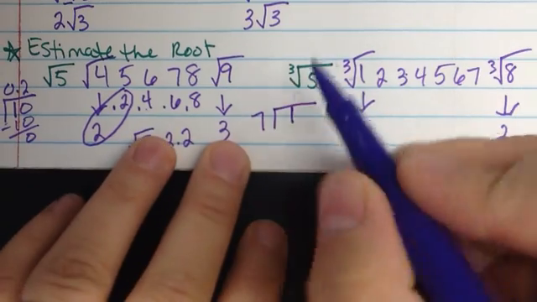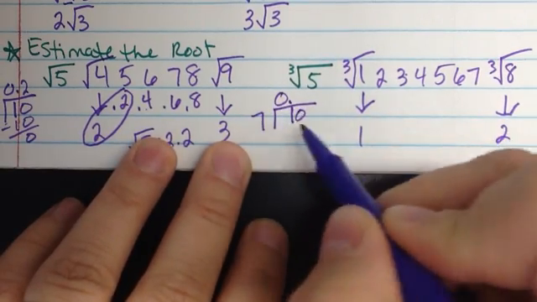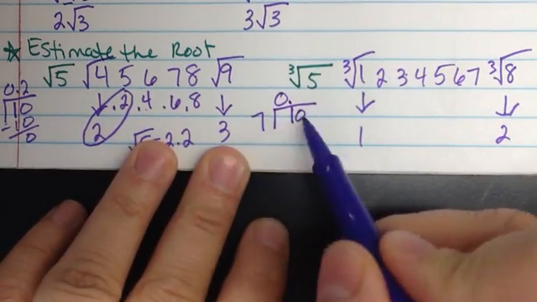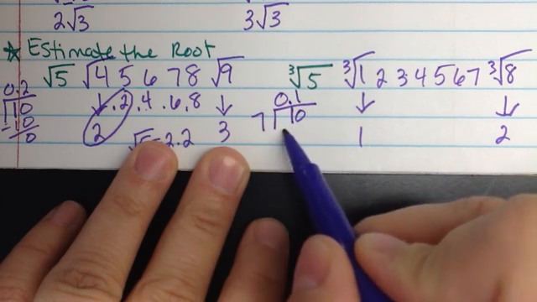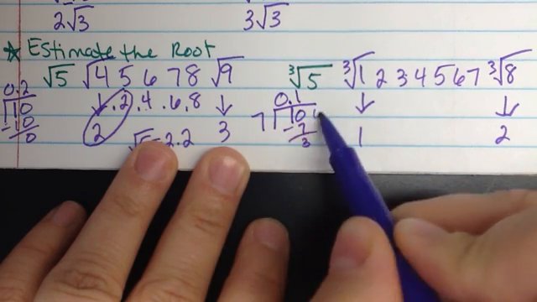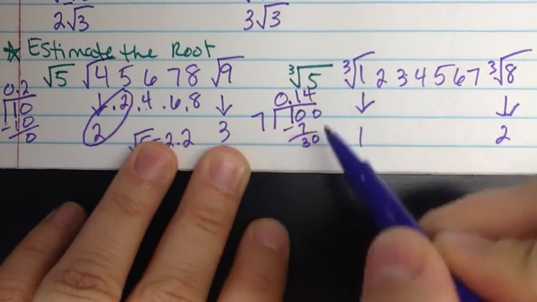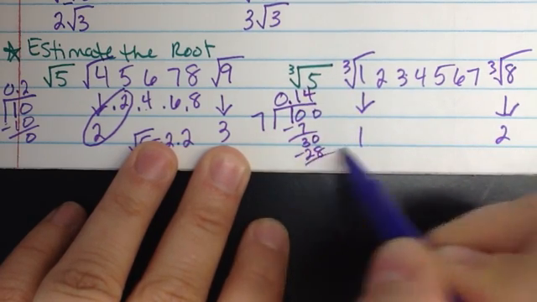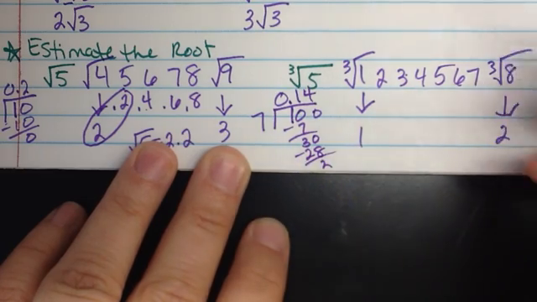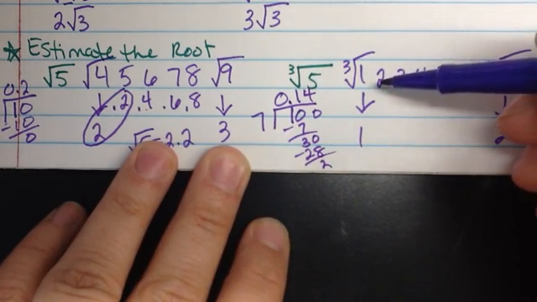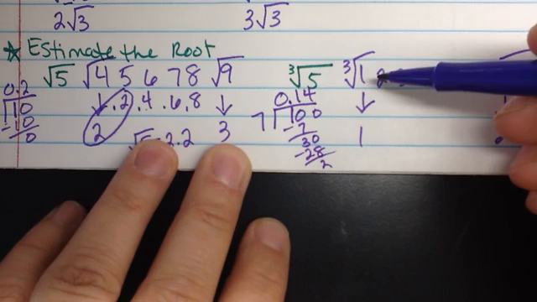And when we do this, we want to go out to the hundredths. So 7 goes into 10 once. We subtract 7, we get 3. 7 goes into 30 4 times, minus 28, 2. So each one of these is worth 14 hundredths.